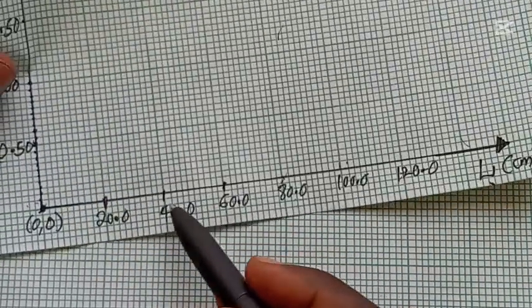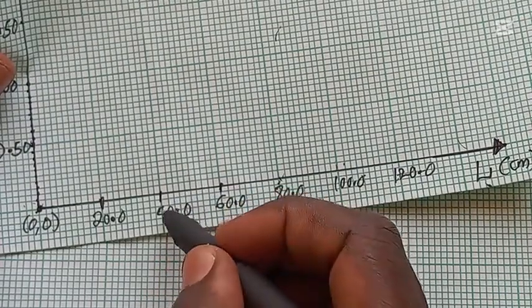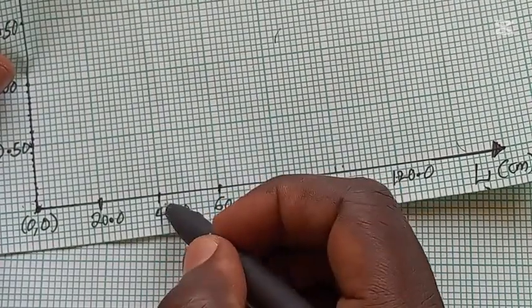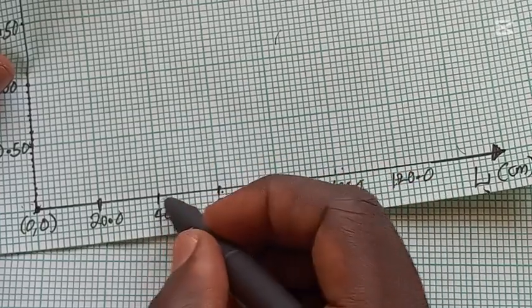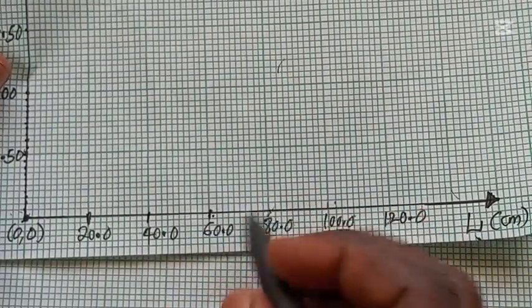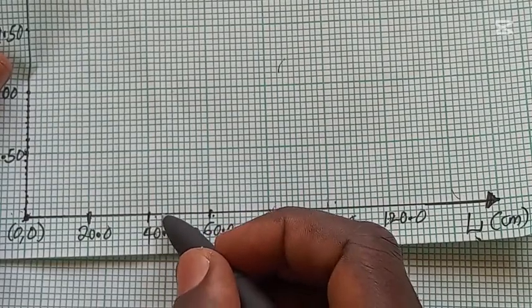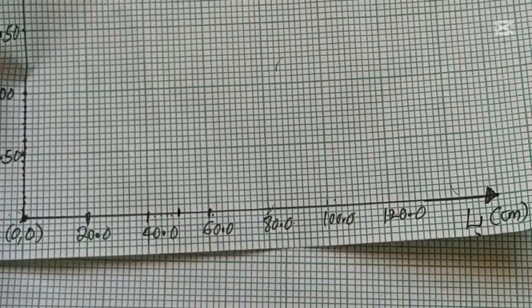Okay, my 50 is between 40 and 60. Since from here to here I have 10 equal divisions, I will just count 5. So 1, 2, 3, 4, 5. This is where my 50 is.